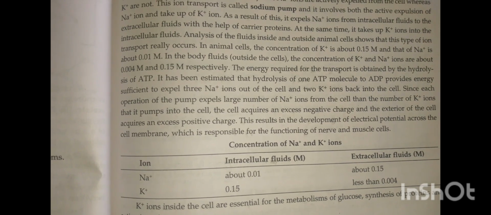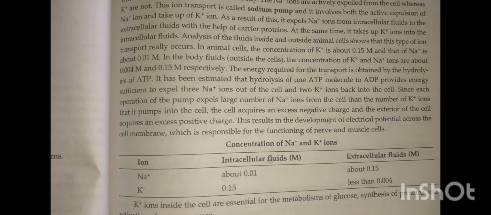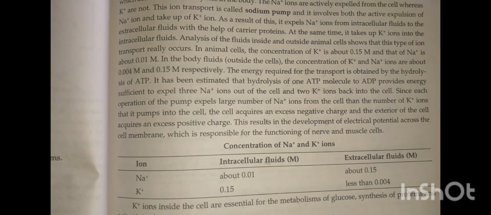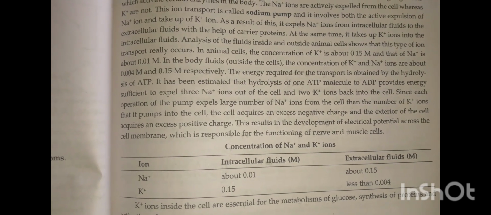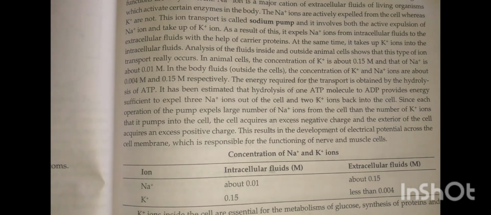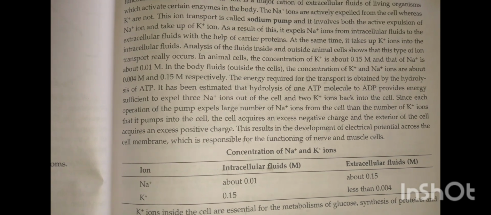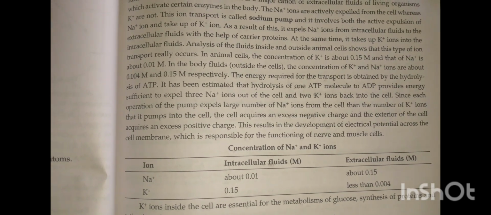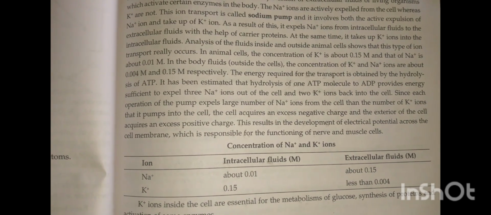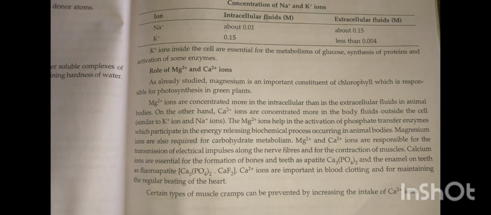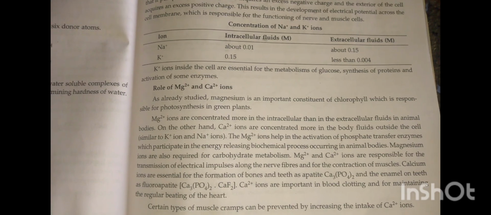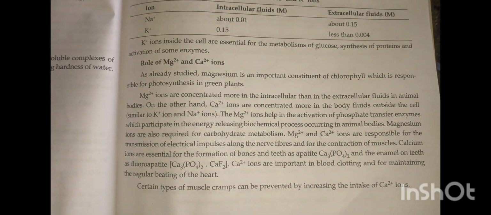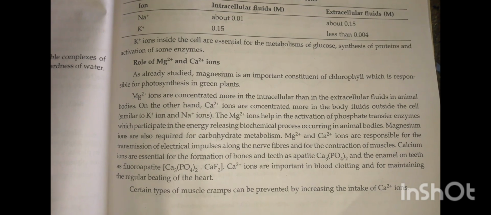Since each operation of the pump expels a larger number of Na+ ions from the cell than the number of K+ ions that it pumps in, the interior of the cell acquires an excessive negative charge and the exterior of the cell acquires an excessive positive charge. This results in the development of electric potential across the cell membrane, which is responsible for the functioning of nerve and muscle cells. K+ ions inside the cells are essential for the metabolism of glucose, synthesis of protein, and activation of some enzymes. Role of Mg2+ and Ca2+ ions.